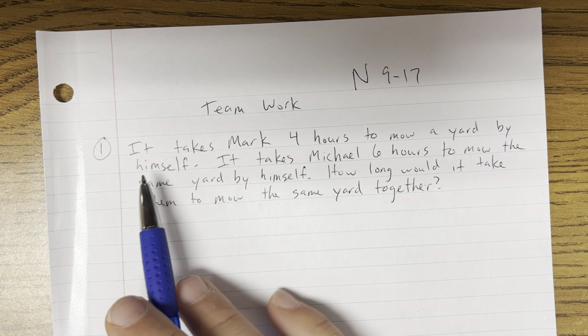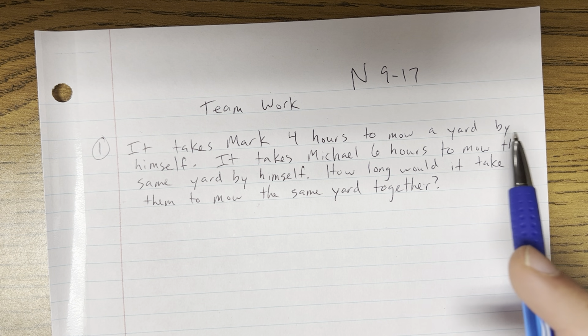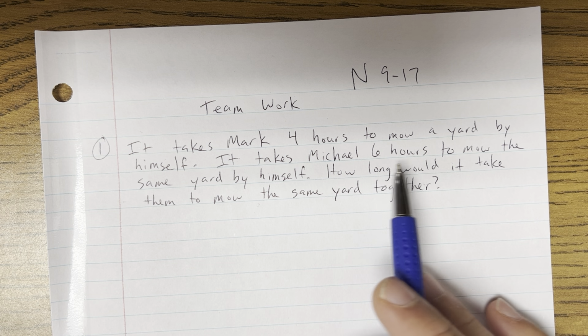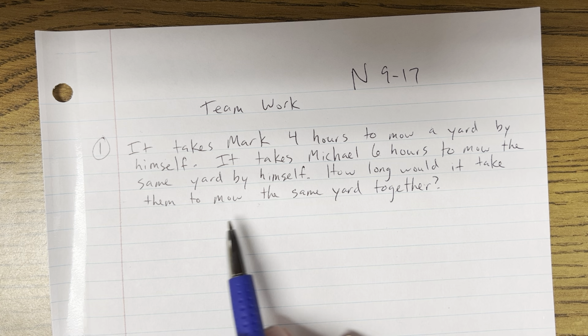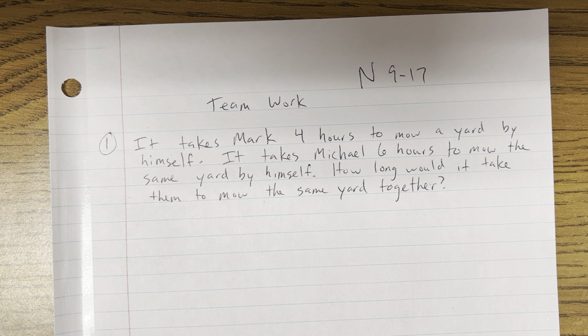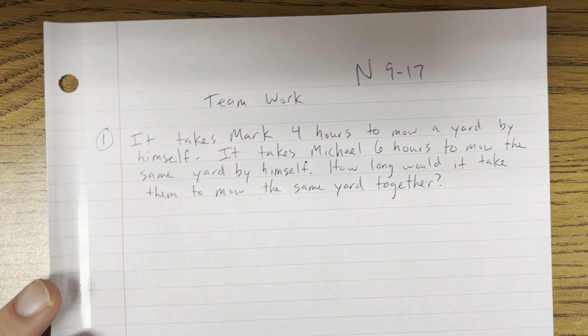So number one, it says it takes Mark 4 hours to mow a yard by himself. It takes Michael 6 hours to mow the same yard by himself. How long would it take them to mow the same yard together? So it's important that it's the same yard. You can't compare these times if they're mowing some different yards.